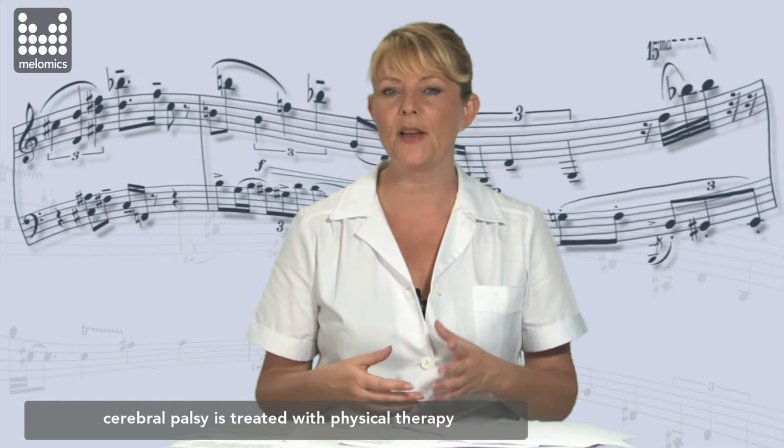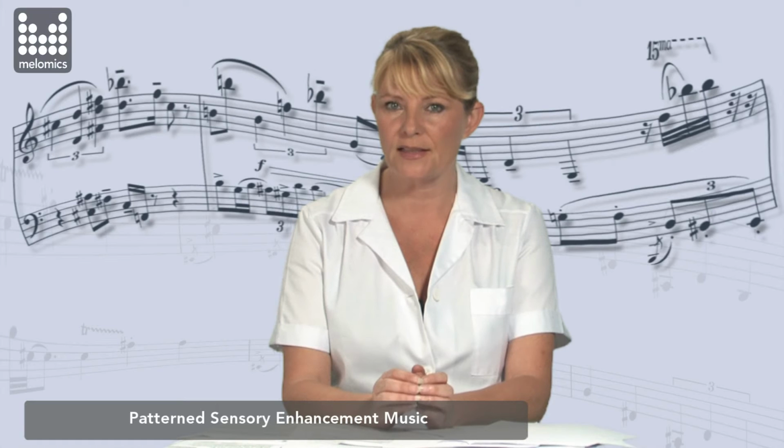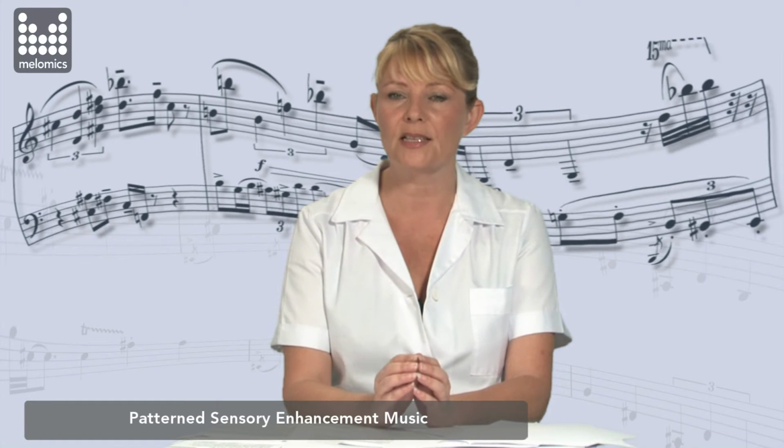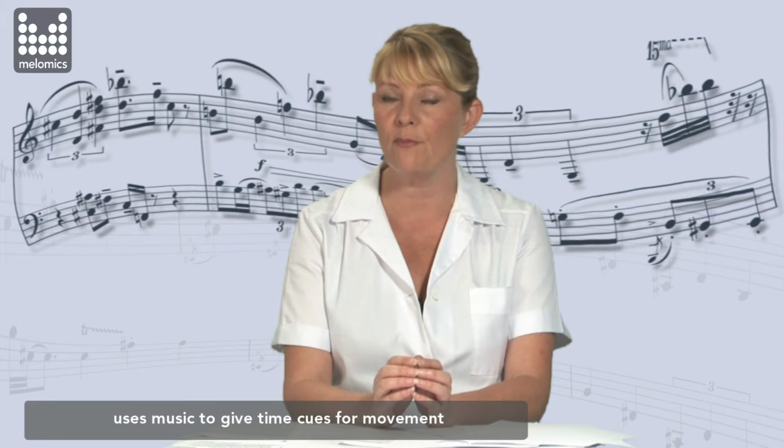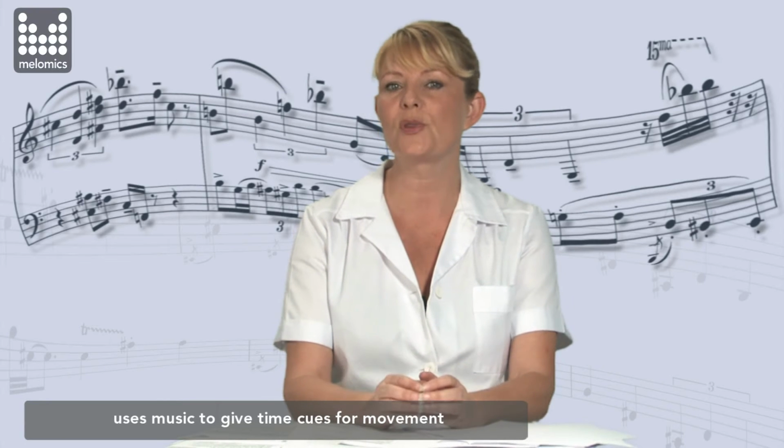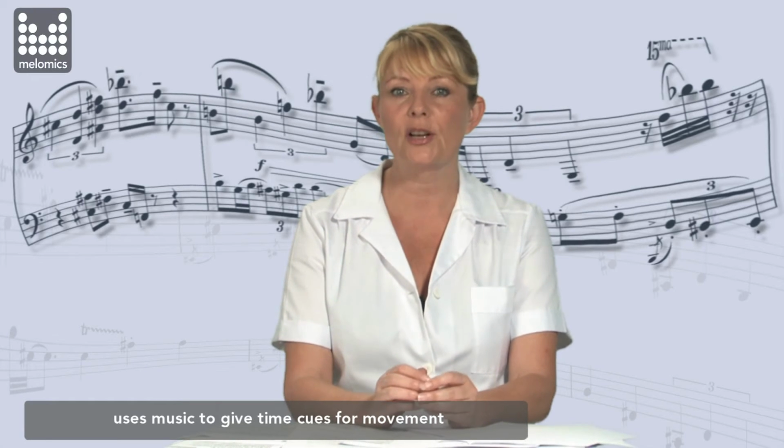The standard treatment for cerebral palsy is physical therapy. This is done to prevent the spastic muscles from becoming contracted and helps to strengthen the muscles, which would obviously otherwise become weak from disuse. Here, a study has been done to evaluate the effects of pattern sensory enhancement music on the muscle power and movement control in children with spastic diplegia during loaded sit-to-stand movements.